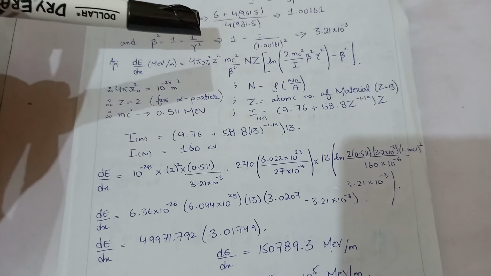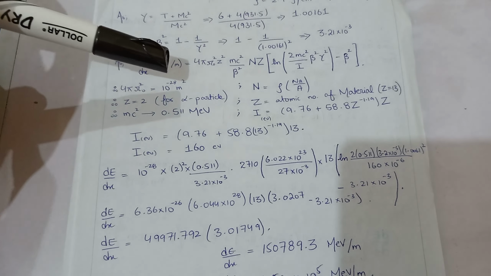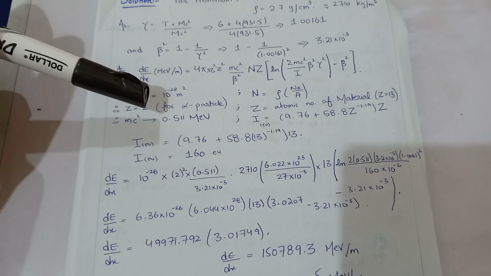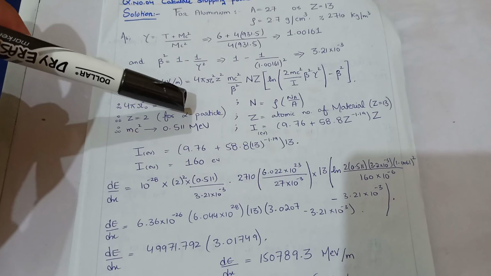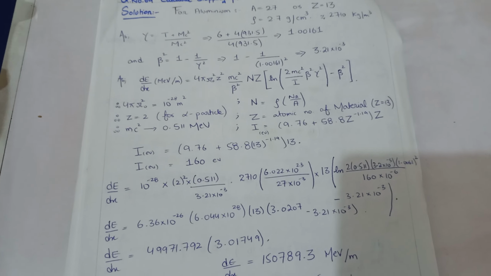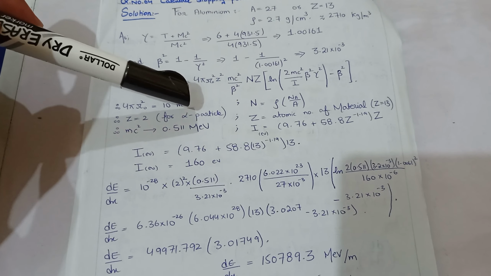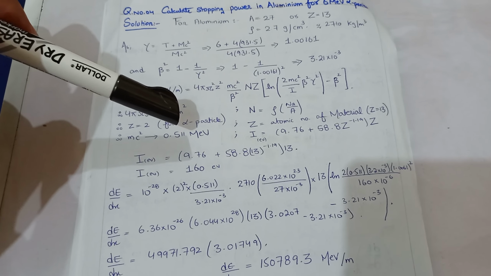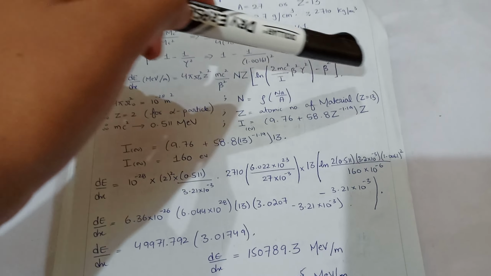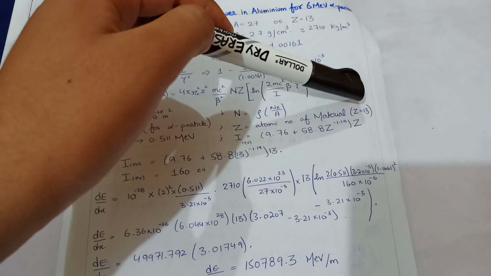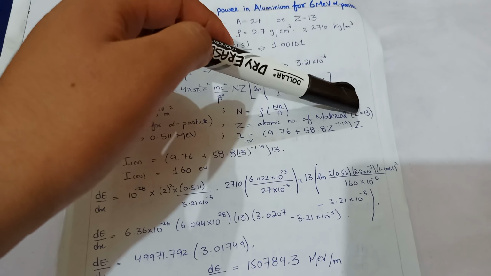These constants are again the same. 4 pi r naught square equals 10 raised to minus 28. Small z is now equal to 2, because for the case of alpha particle, whereas in the previous case it is equal to 1 because that is an electron. M naught c square, which is 0.511 mega electron volts. And this is capital Z. We know the capital Z for the case of aluminium is equal to 13.